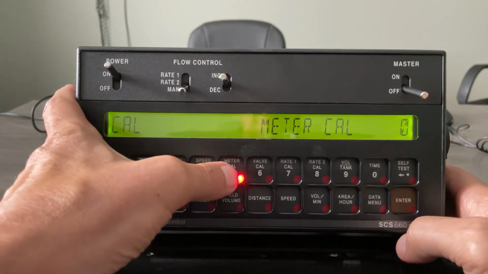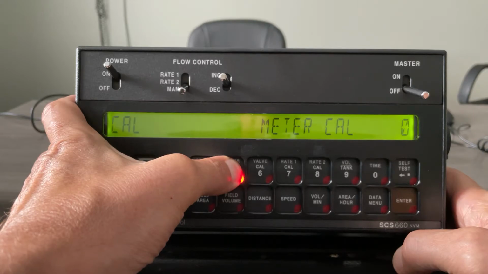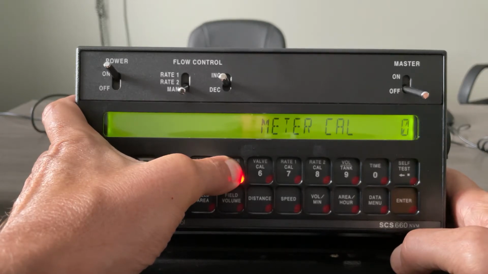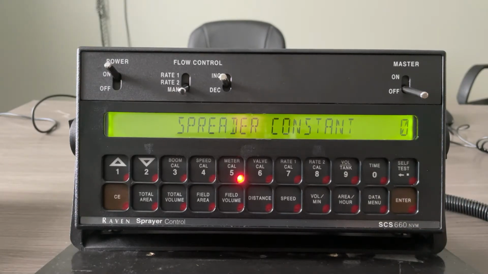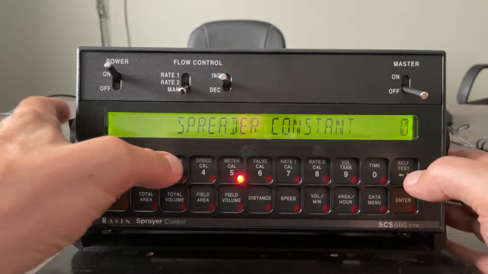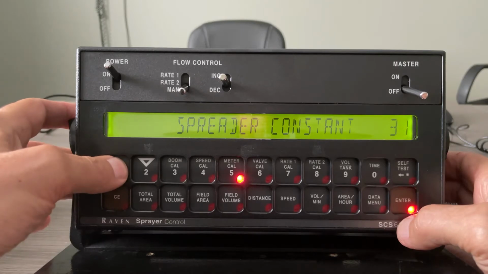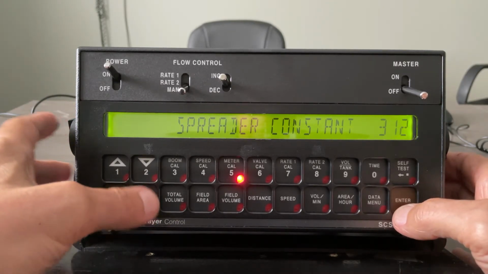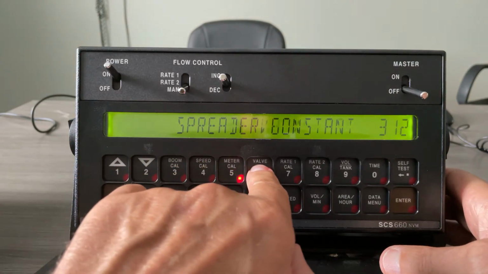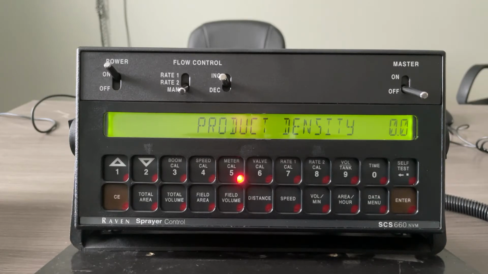Now, on the meter cal, I actually have to hold this down. And there it gives me the spreader constant. So that's where I'm going to put in the number out of my manual. So in this case, I'm going to enter 3, 1, 2. If I go away from that and then come back, you'll see what it shows me is my density.